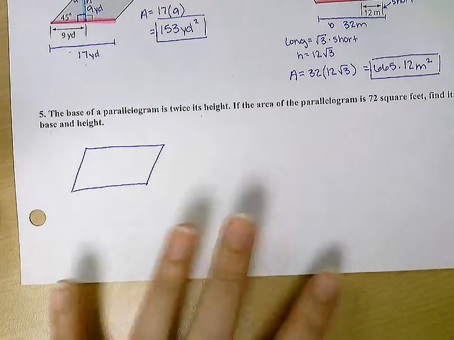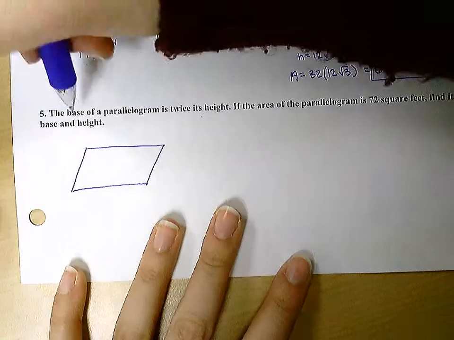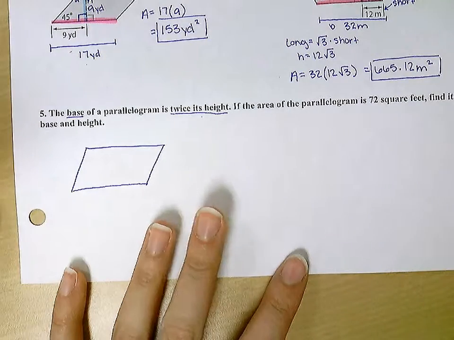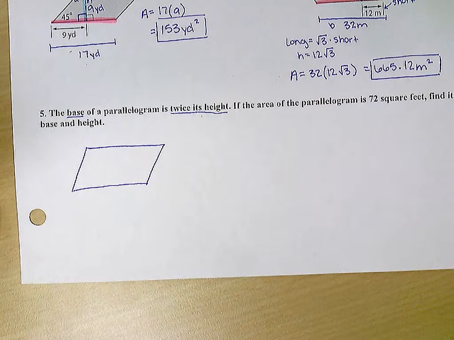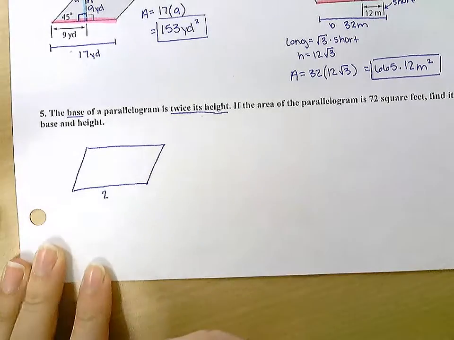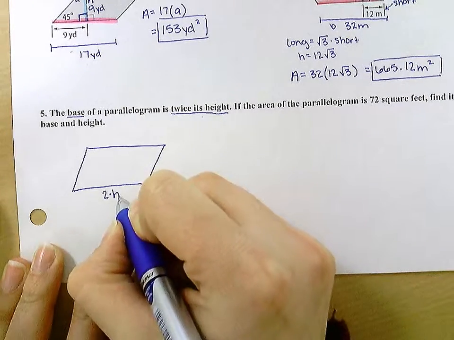Now in my problem, I have the base is twice the height. Okay, what does it mean to be twice the height? What would you do to that value? Times 2. Okay, so since the base is twice the height, I would multiply the height by 2.